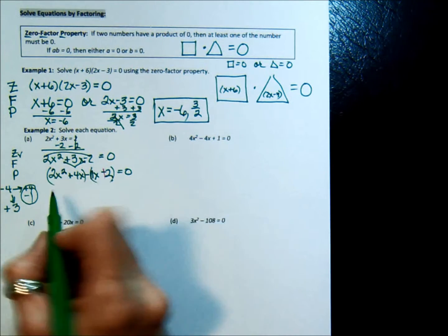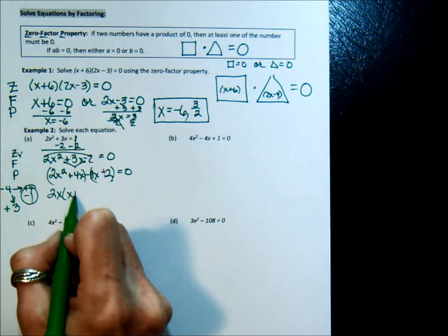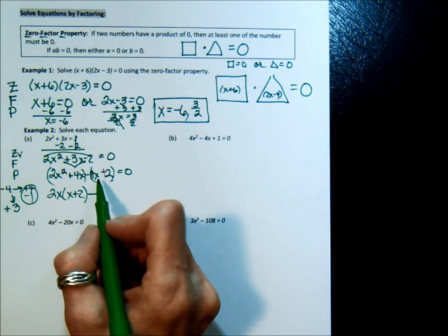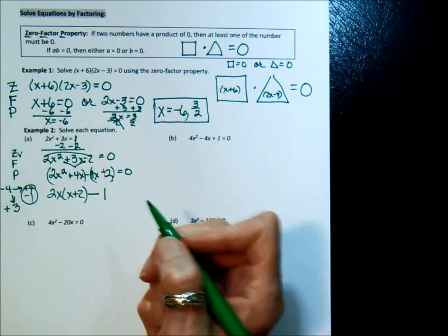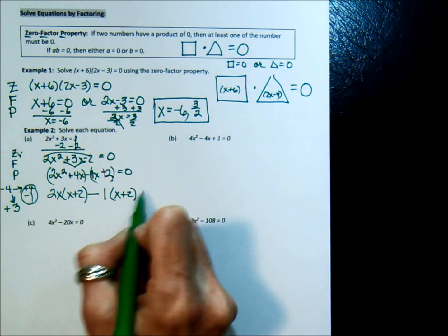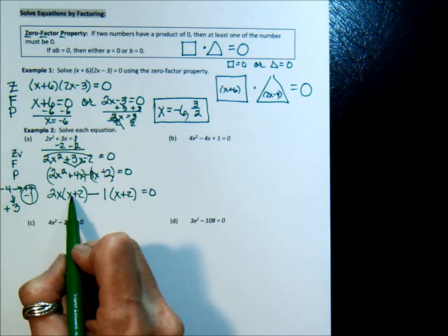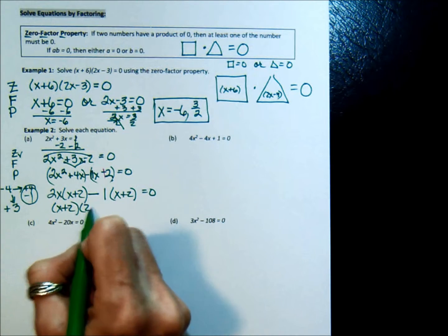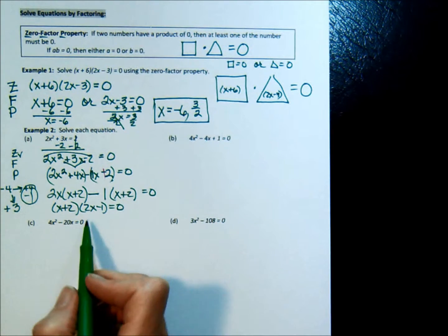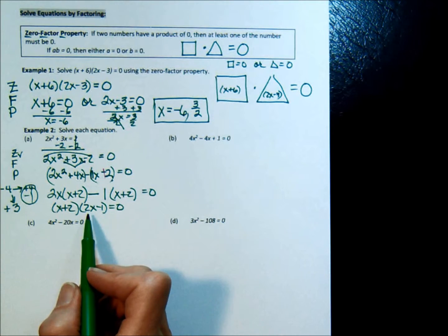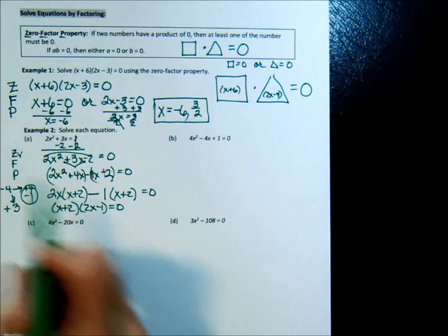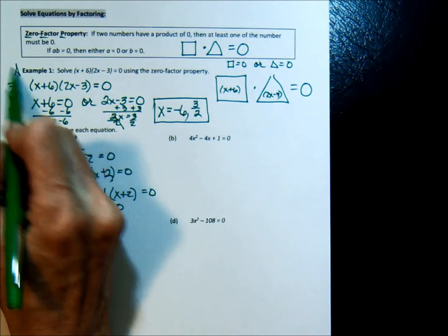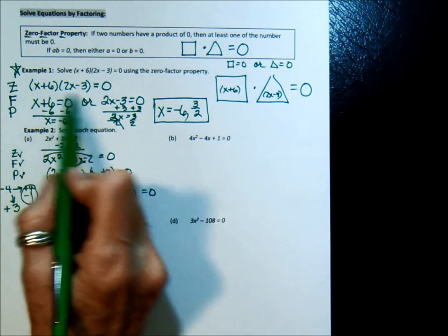Now I factor out the GCF of the first binomial and write what's left. Bring down that minus sign. The GCF of 1x plus 2 is just a 1, and you have to write that. x plus 2. Now I have x plus 2, that's my common factor, and 2x minus 1. Now, if we were just factoring, we would be finished, but we're not. We are using zero factor property. So we finished factoring. We now have to apply the property the same way we did in example 1 when we had two factors equal to 0.